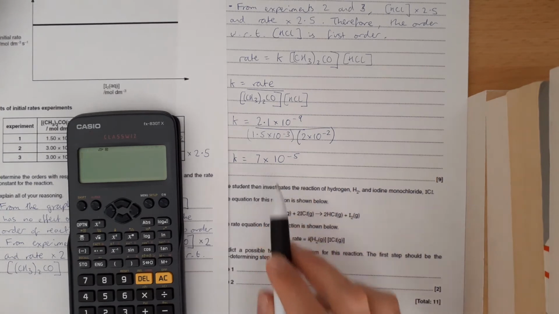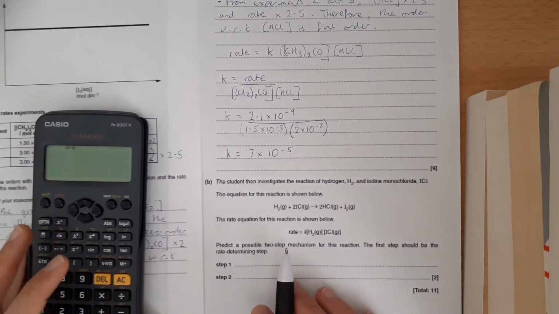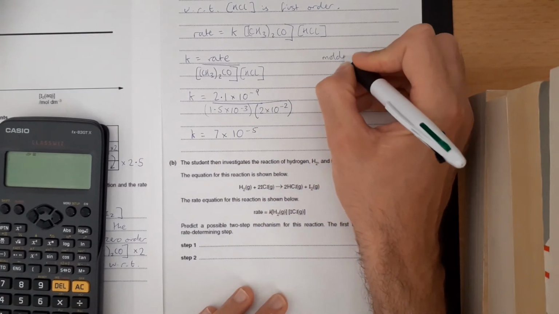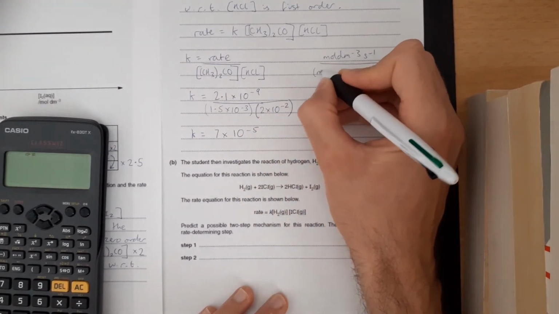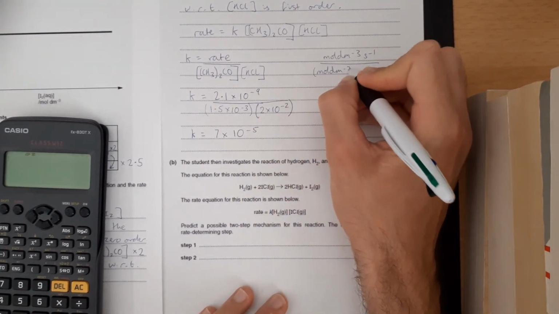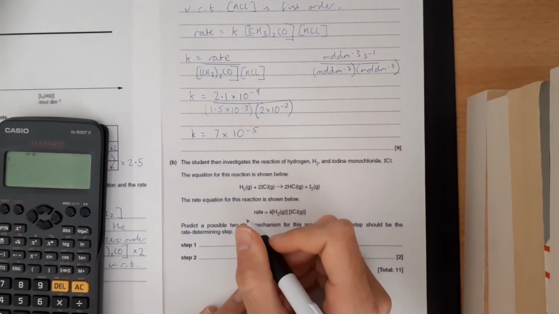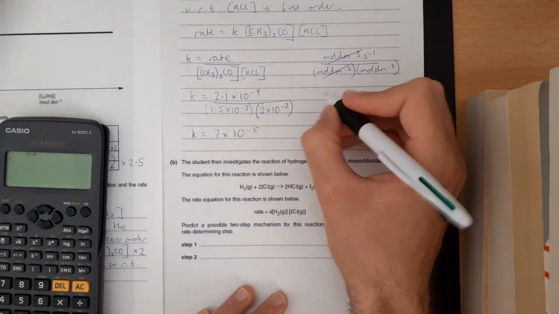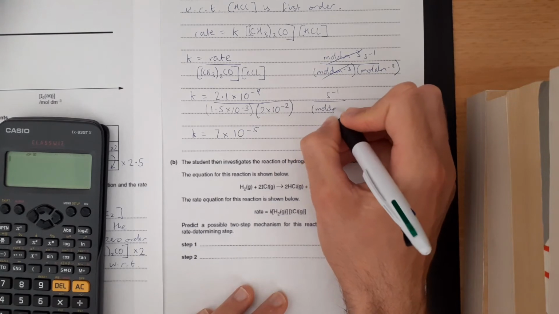And then, as always, we can't have a number without any units, so we're going to substitute our units into the equation as well. So units of rate are moles per decimeter cubed per second, and then units of concentration are moles per decimeter cubed. We can cancel out one set of moles per decimeter cubed, and so then we're going to end up with seconds to the minus 1 over moles per decimeter cubed.